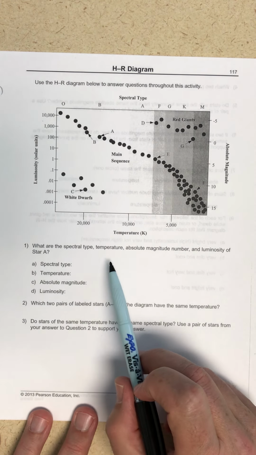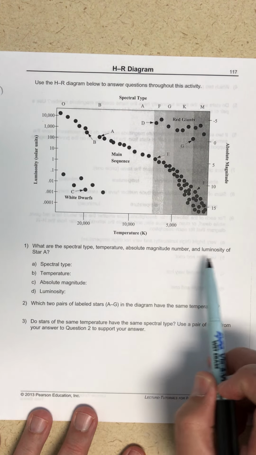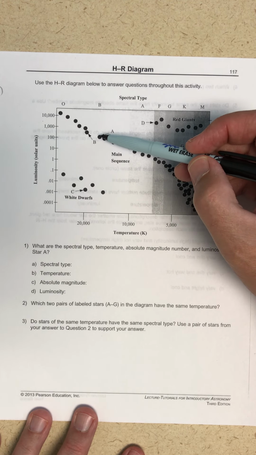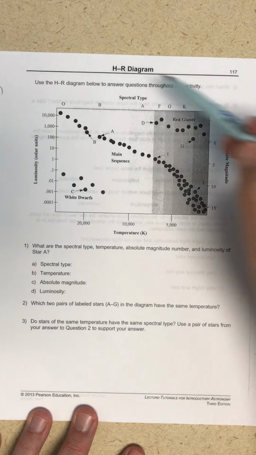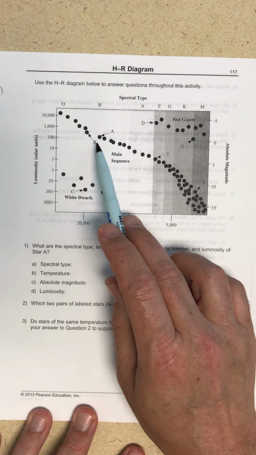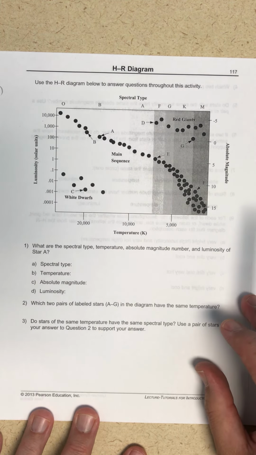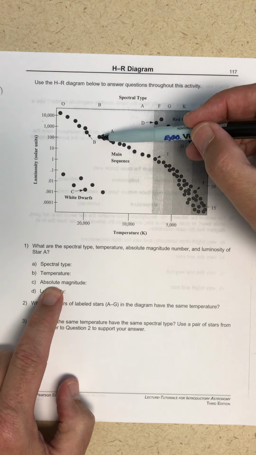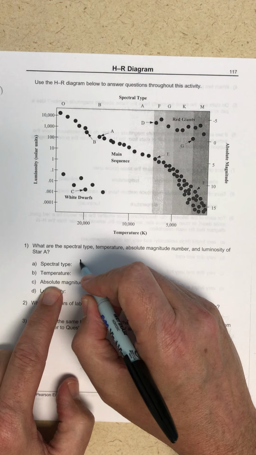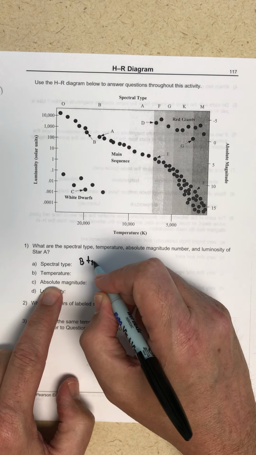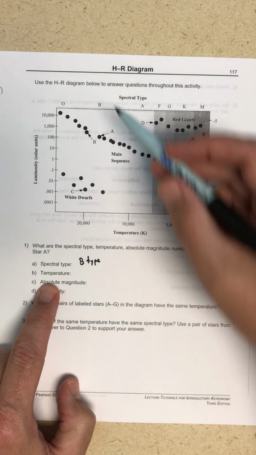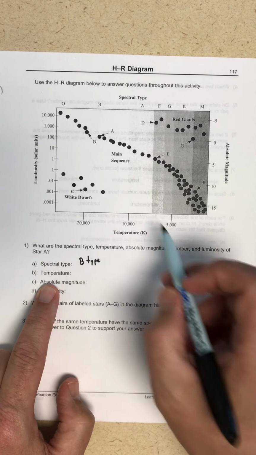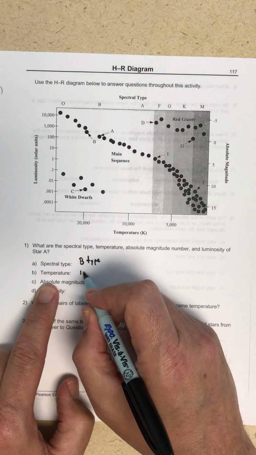All right, what are the spectral type, temperature, absolute magnitude number, and luminosity of star A? This is just an exercise. We're going to go around the horn here and read off its coordinates on all those different axes. Spectral type of star A, it is a B type, reading off the top axis. Its temperature, this is logarithmically spaced, so I don't care so much that you get it spot on.